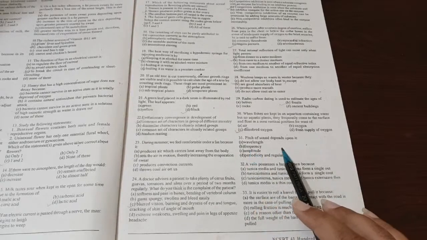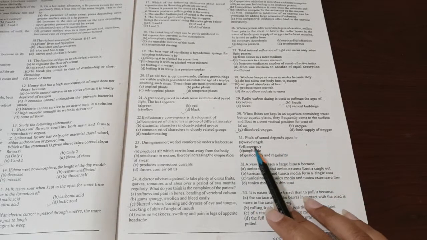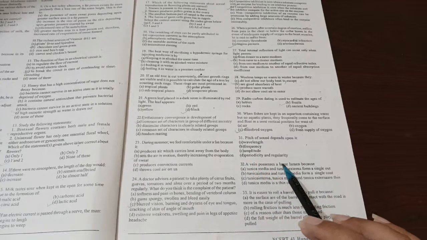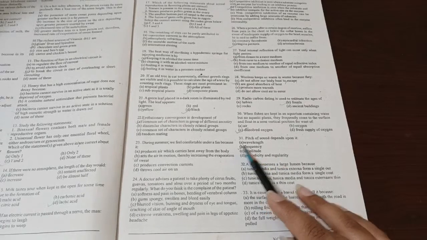Pitch of sound depends upon its wavelength, frequency, amplitude, periodicity and regularity. So the answer is B, frequency.